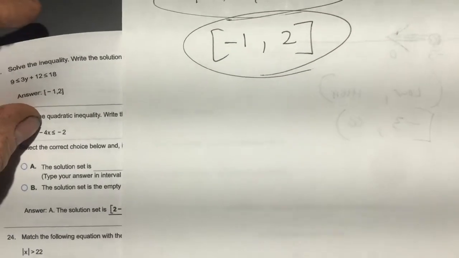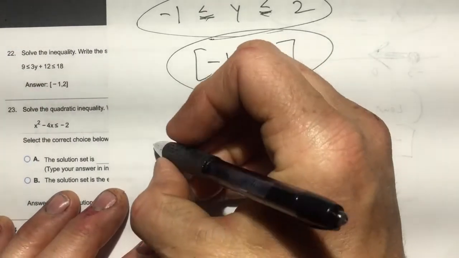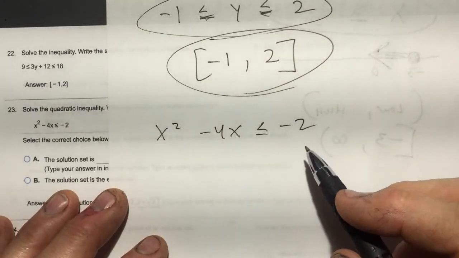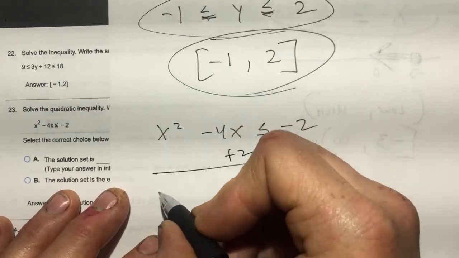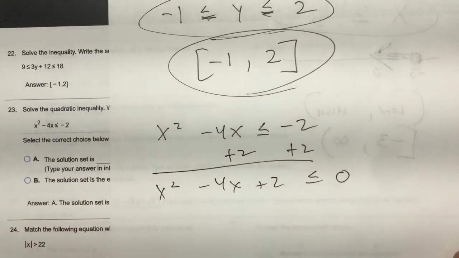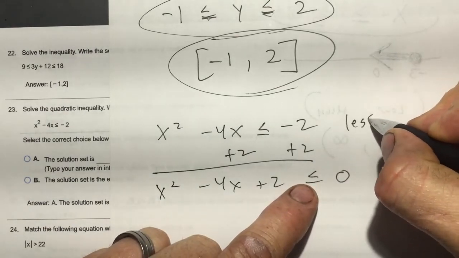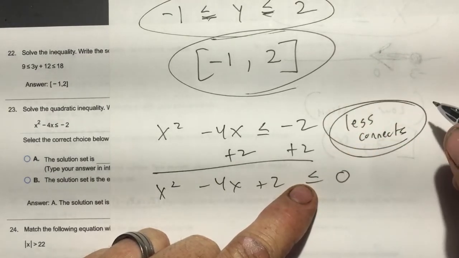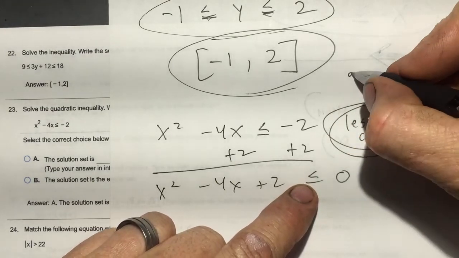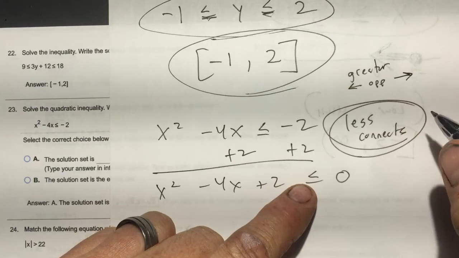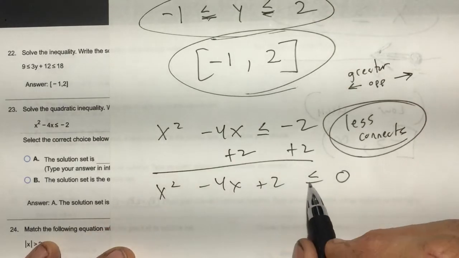All right, let's solve this quadratic one. So x squared minus 4x less than or equal to negative 2. All right, well, I got to add 2. x squared minus 4x plus 2 is less than or equal to 0. Okay? And so we're going to solve this. Now we're going to have two answers. And remember, if it's less than, it connects. Remember now, if it's greater, it's opposites. It means it does this right here. It goes opposites. All right, so here we're less than, so that's going to connect.